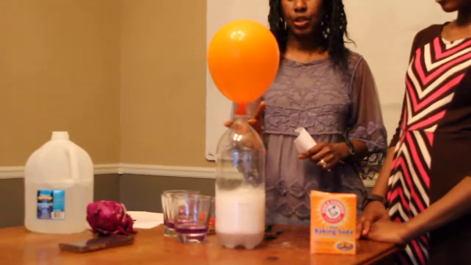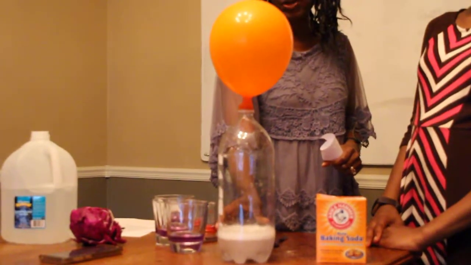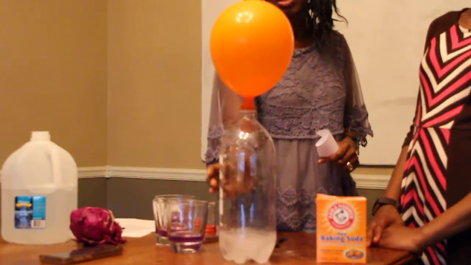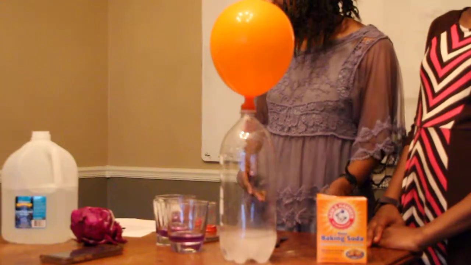So there is a reaction, and it's no surprise to you that this reaction of baking soda with vinegar, which is like acetic acid, is going to produce a gas. And that gas is carbon dioxide.